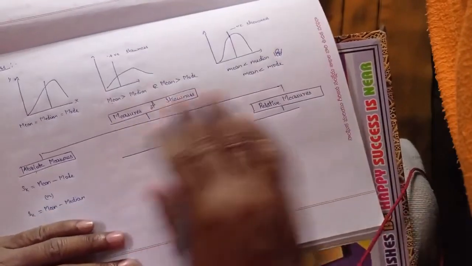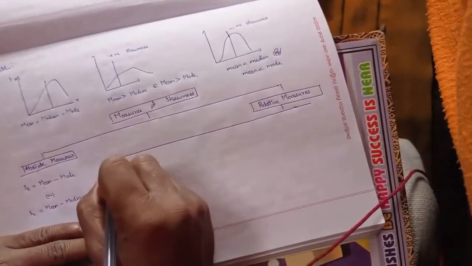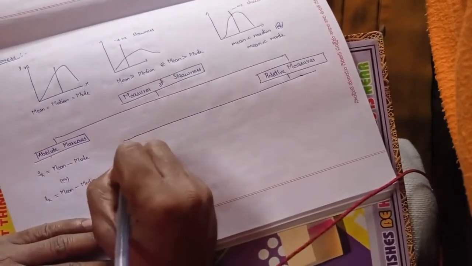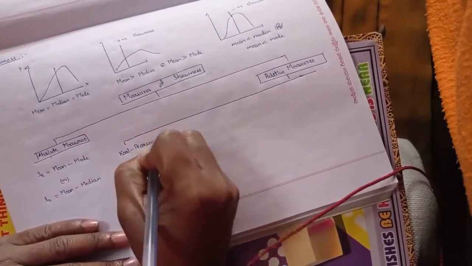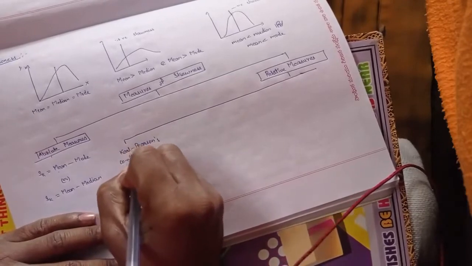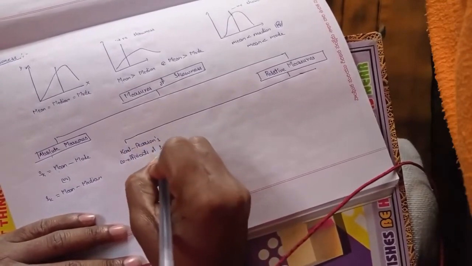In this video, just learn the formulas and try to remember them. We'll be using them in the problems later. So Karl Pearson's coefficient of skewness, Sk.